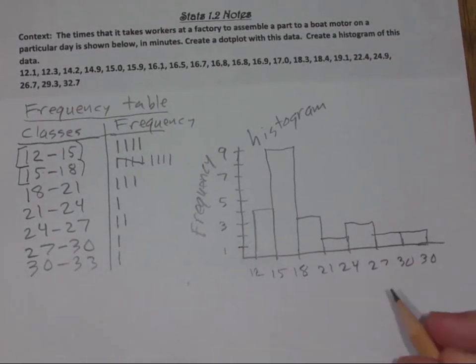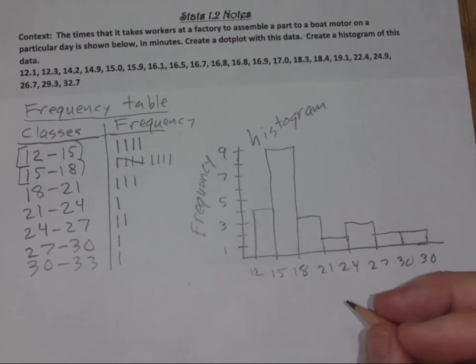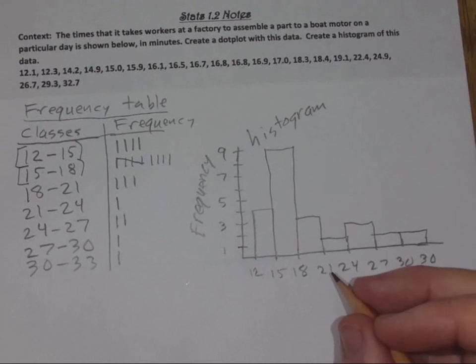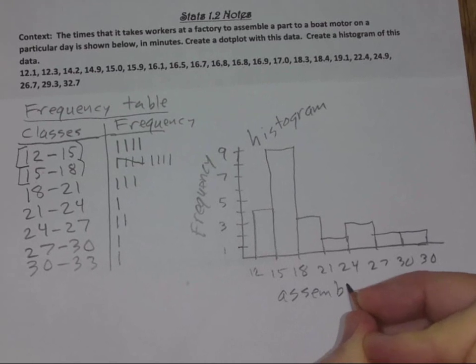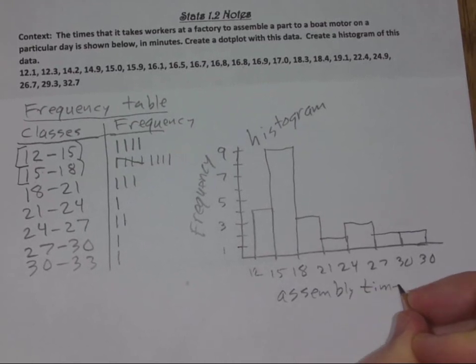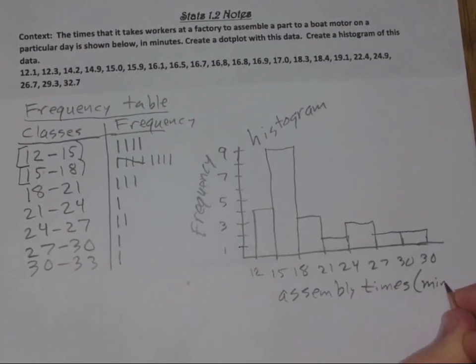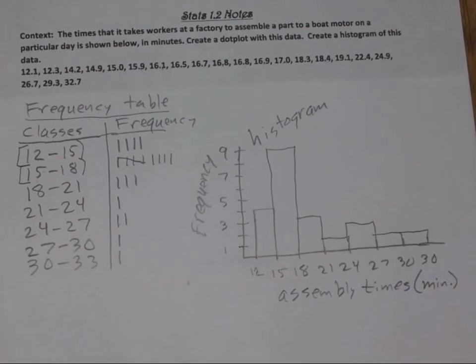Now, make sure I've scaled it. Make sure and label what you're doing here. And so the label is assembly times, and always put your units. It's in minutes. So there we go. And that's how you do a histogram.